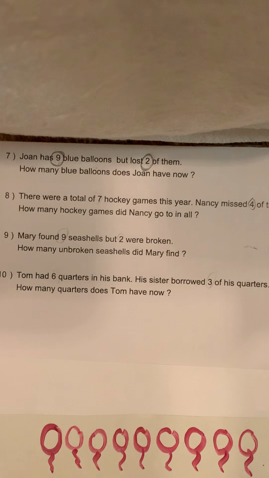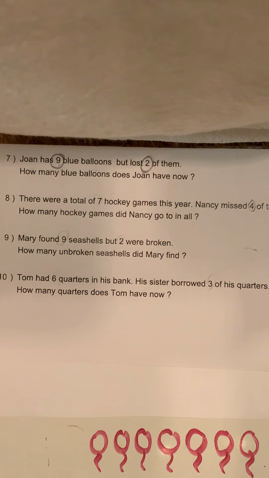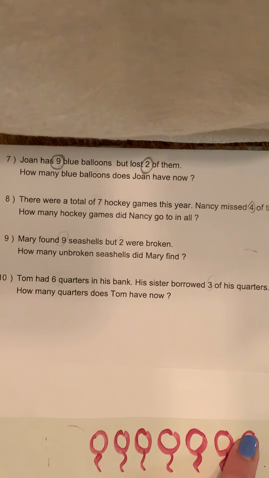Now, 2 of them were lost. So let's say that these 2 balloons fly up into space or into the sky. How many balloons does Joan have left? Let's count. 1, 2, 3, 4, 5, 6, 7.